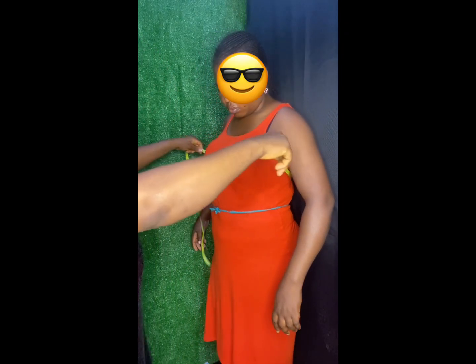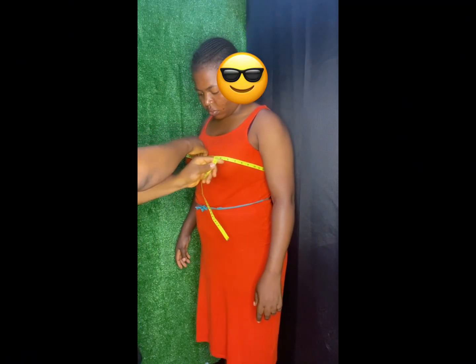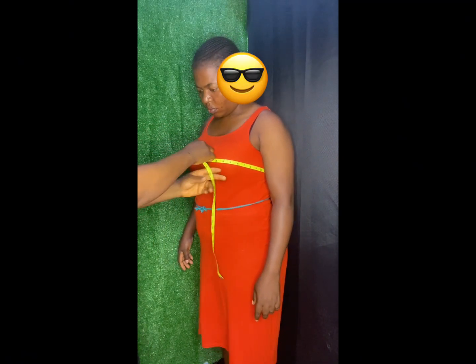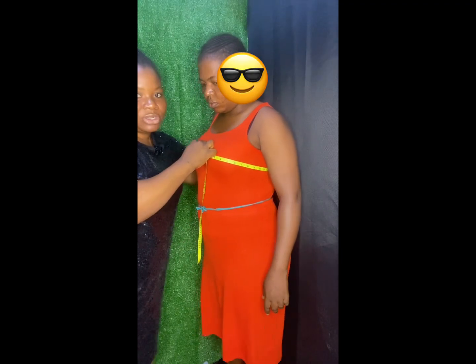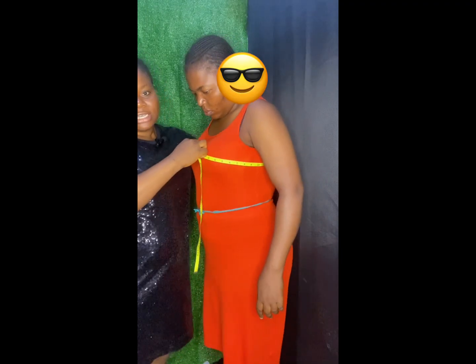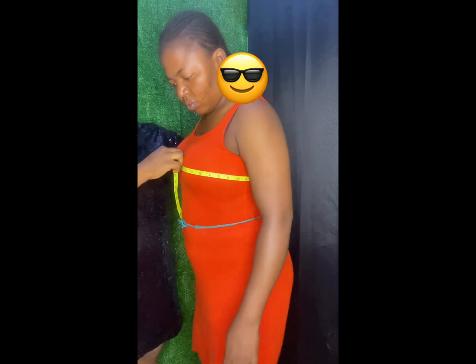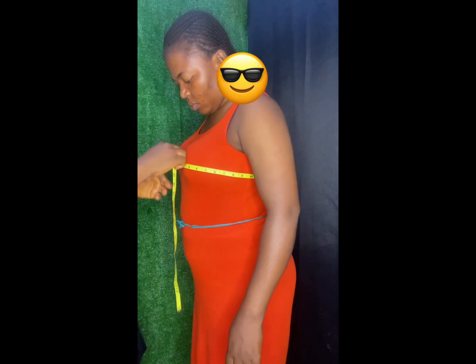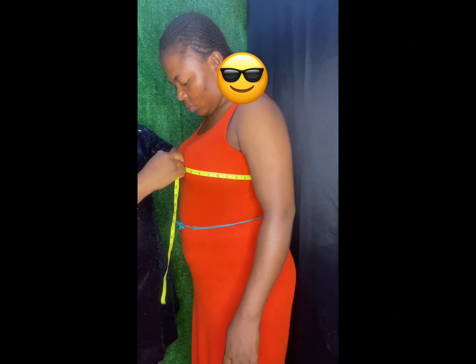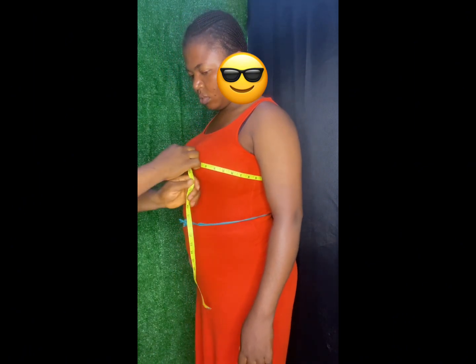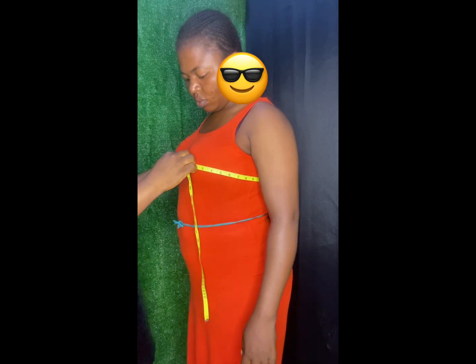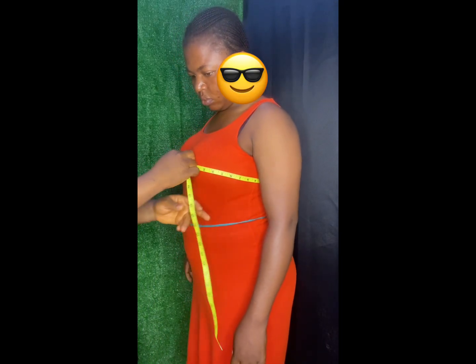After doing that, we'll now try to get the round measurements of our client. We'll get the bust. To get the bust round, you take the tape round the fullest part of the client's bust. You make sure the back of the tape is not dangling, that it is at the right place. It shouldn't be too tight and it shouldn't be loose. If you get the bust measurement wrong, everything about your dress is already messed up.